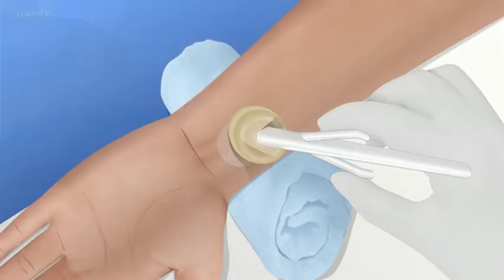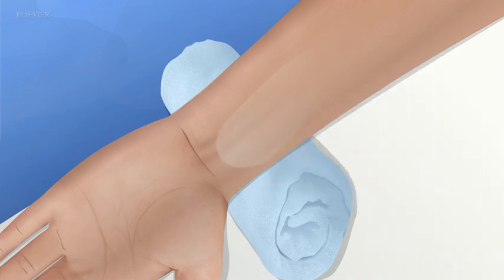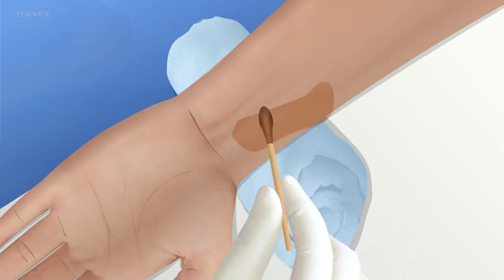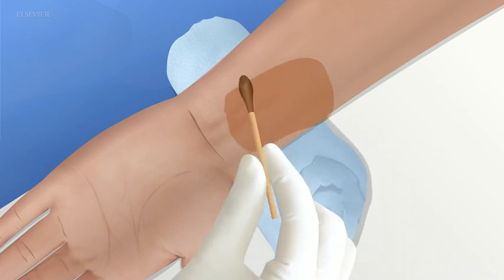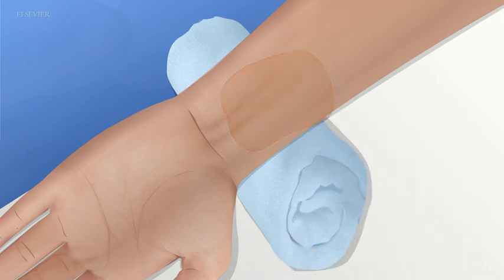Cleanse the insertion site with a single-use sterile applicator containing an alcohol-based chlorhexidine solution, following the manufacturer's recommendation for application and dry time. Allow the solution to completely dry. If there is a contraindication to chlorhexidine, use an iodophore, for example, povidone iodine, or 70% alcohol.